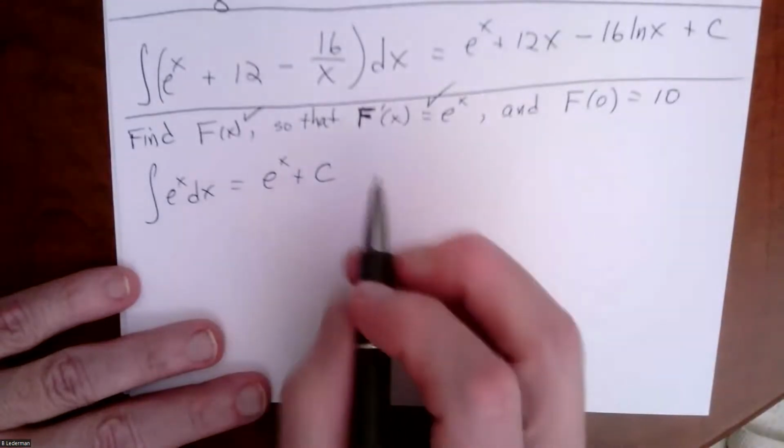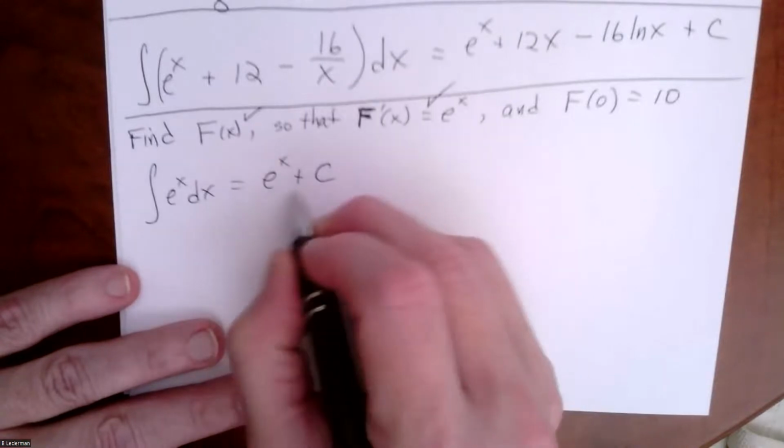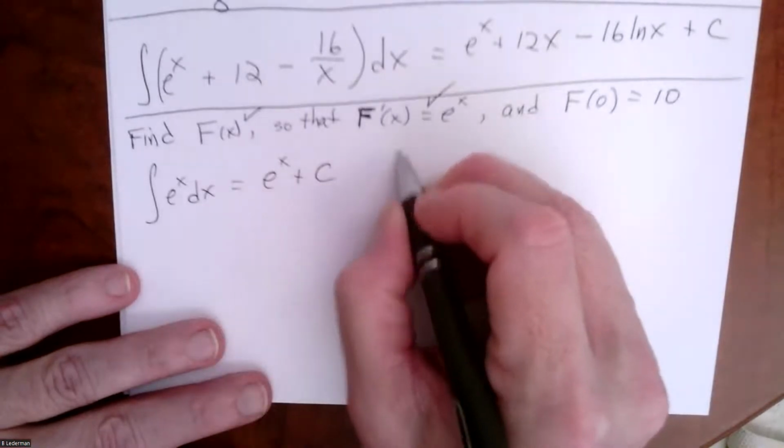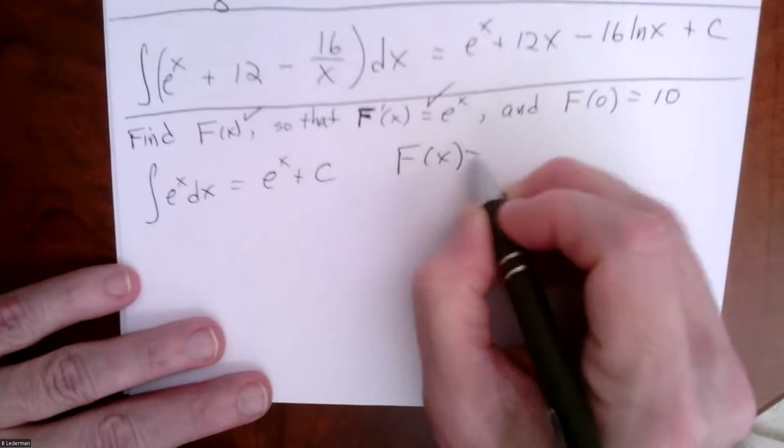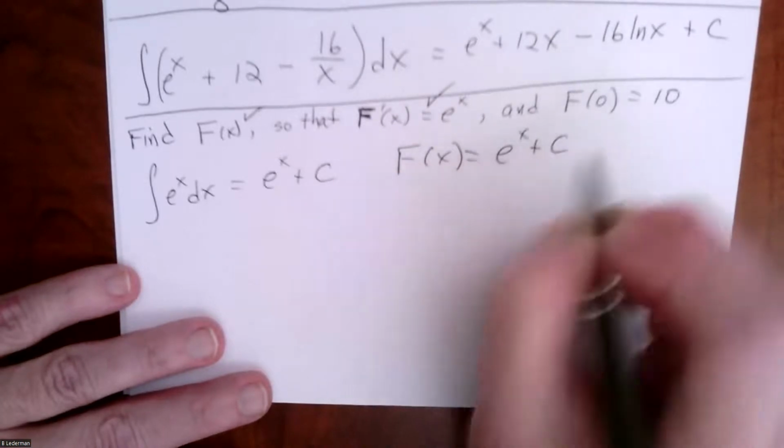Now here's my function. This is e to the x plus c. So in other words, capital F of x is equal to e to the x plus c. I'm just sort of rewriting this.